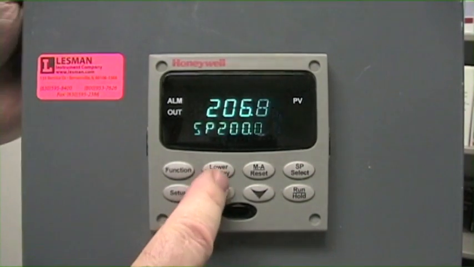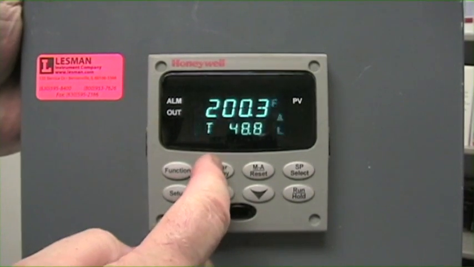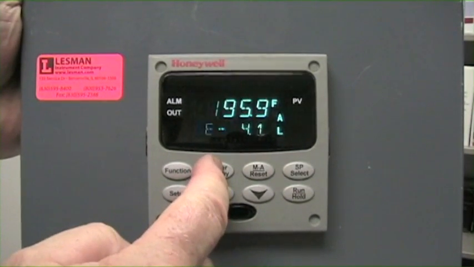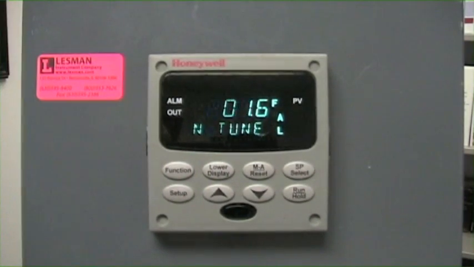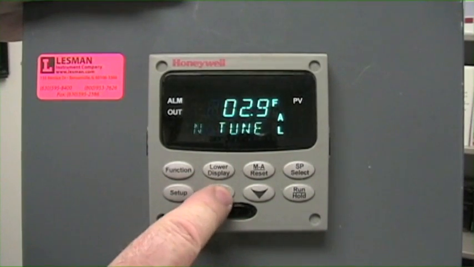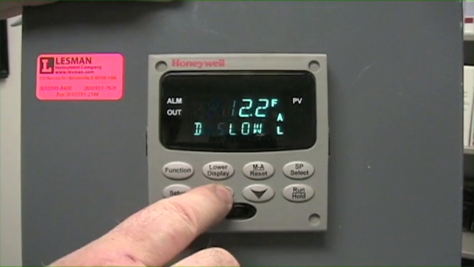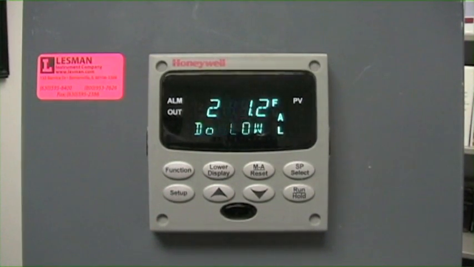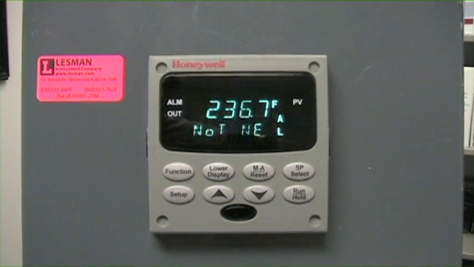Now when we cycle through the lower display, we'll see the second set point, the output, the deviation, and there's an additional setting called no tune. Accutune is an on-demand function. It does not run automatically, nor does it run on a periodic basis. Someone has to initiate the Accutune function in order to start it running. To initiate and run an Accutune, you change that setting from no tune to do slow. And you do that by using the up key until it says do slow, and you leave it there, and it will actually run the Accutune in the slow response mode.